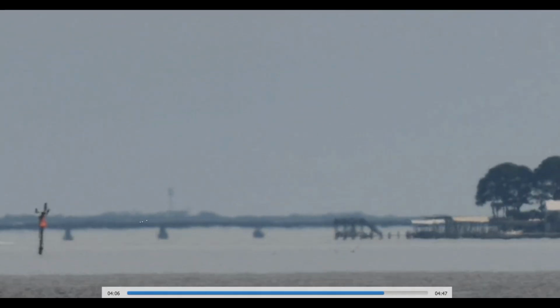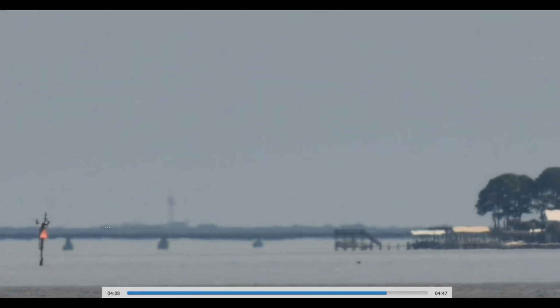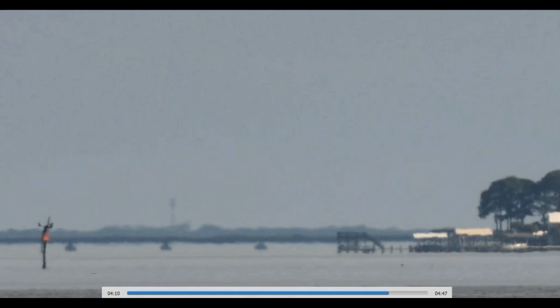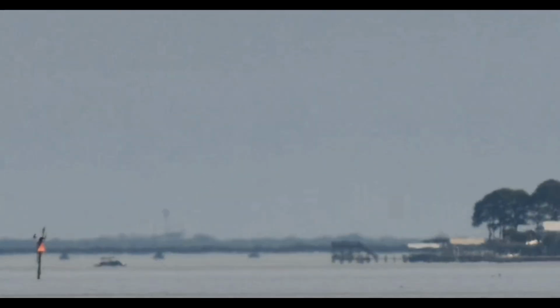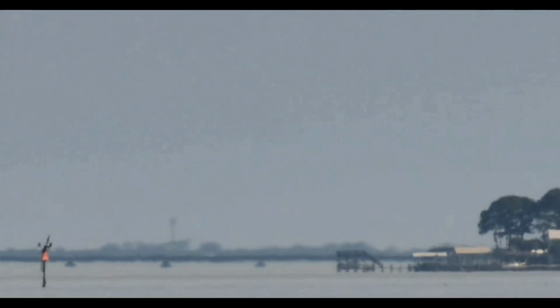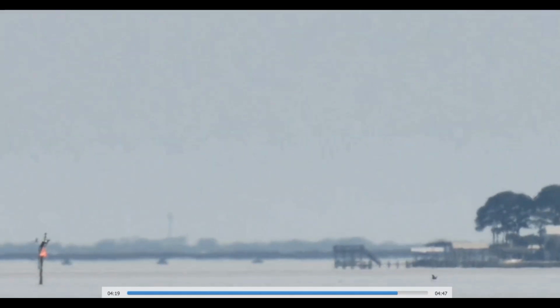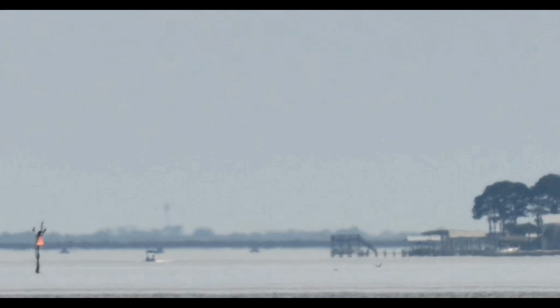But all this land back here, all these trees and stuff you can see way back here, that is 16 miles away. I'll show you that here on the map in just a second.